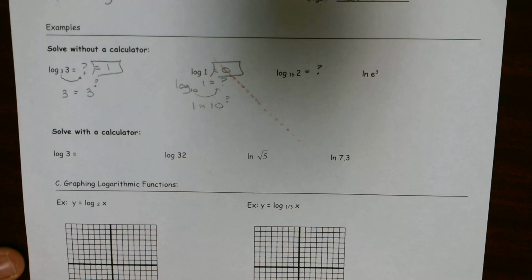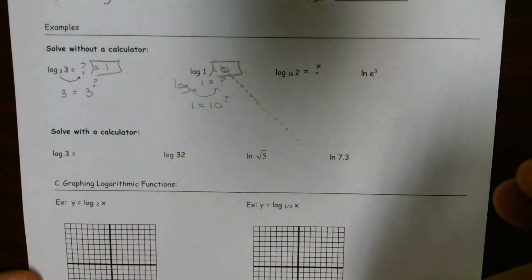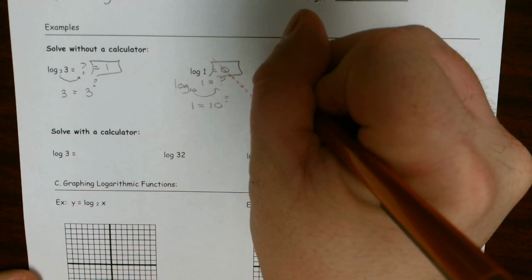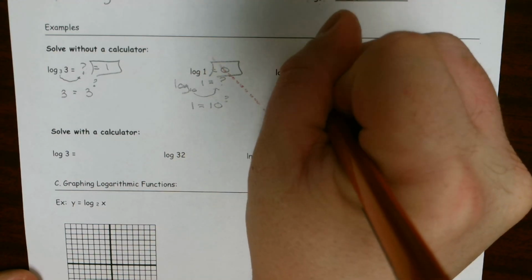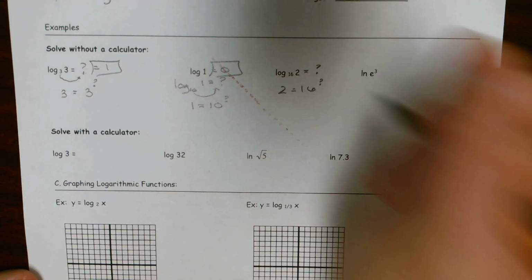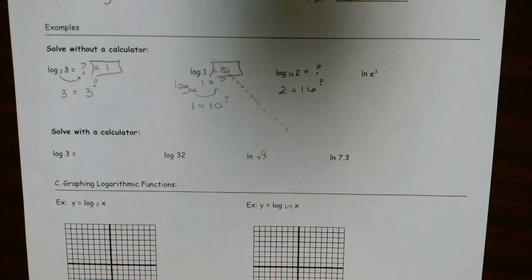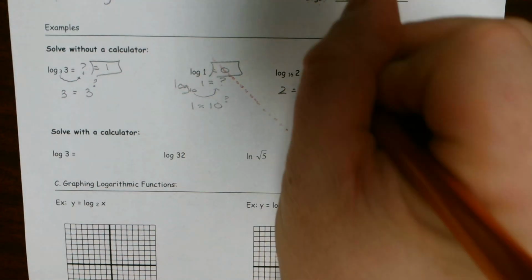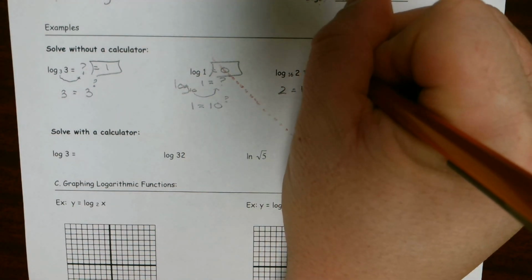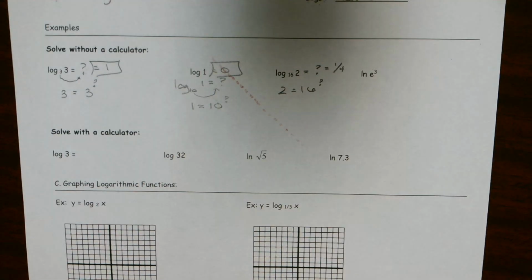But let's convert it to an exponential. To solve a logarithm, you can always convert to an exponential. So 2 is equal to 16 to the what power? Now you're going to have to remember your rational exponent properties here. But 2 is equal to 16 to the 1/4 power.